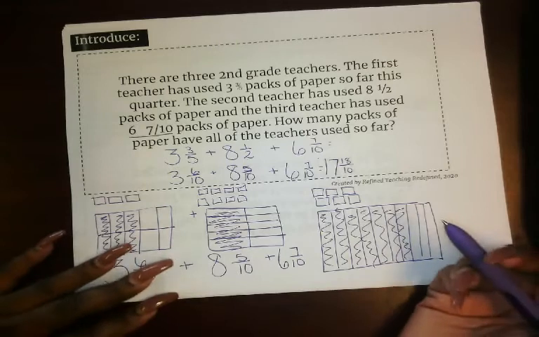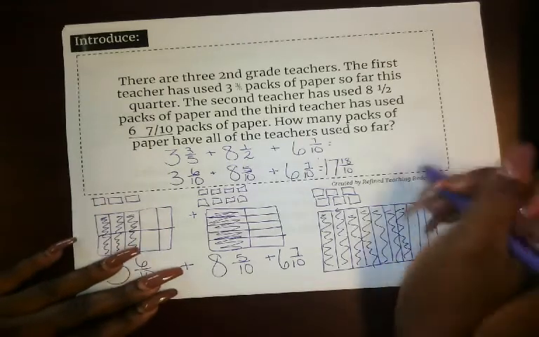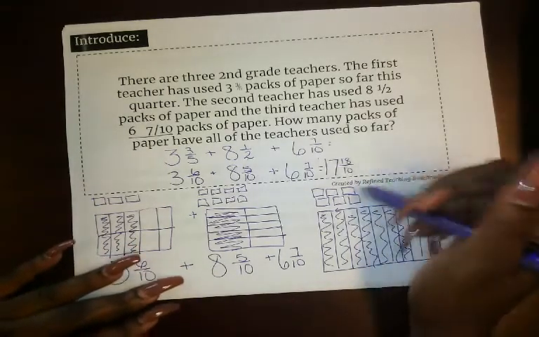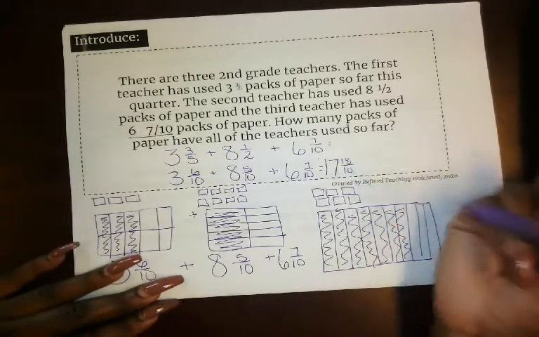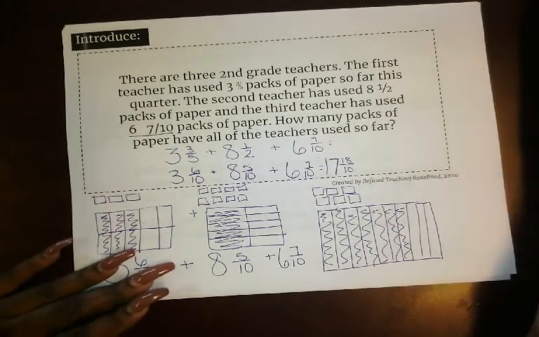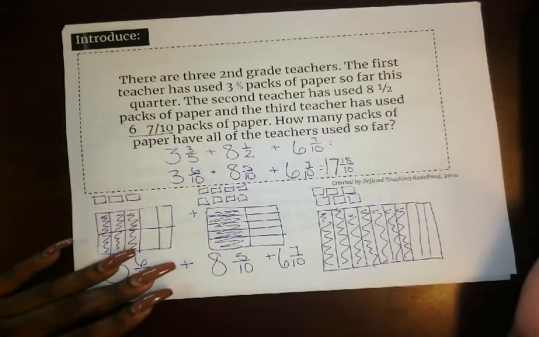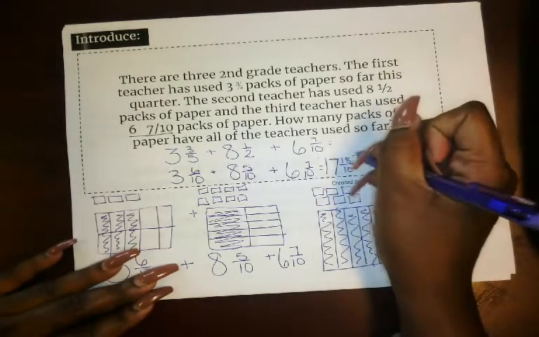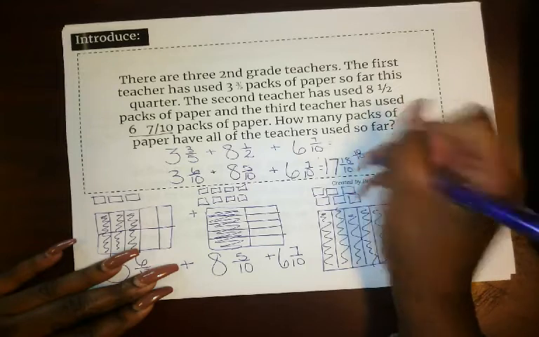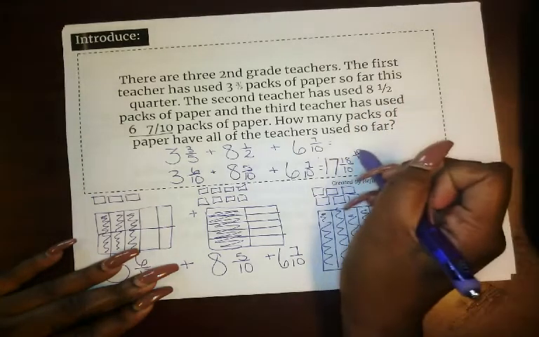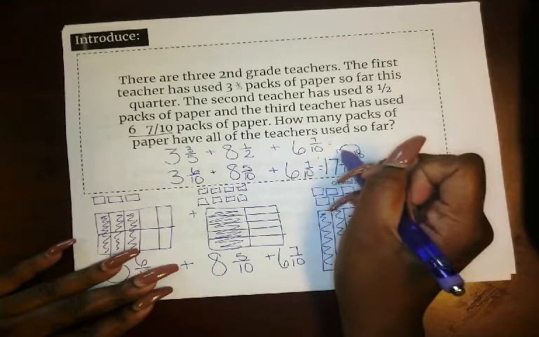And we're going to change it to a mixed fraction. So we are going to take what would be a whole away from this fraction. In this case, what is considered a whole in fraction form? 10/10. So we're going to take that 10/10 away and give it to the 17 wholes.